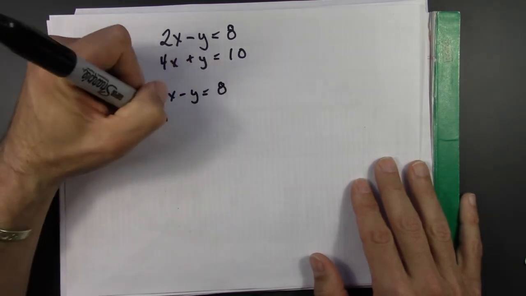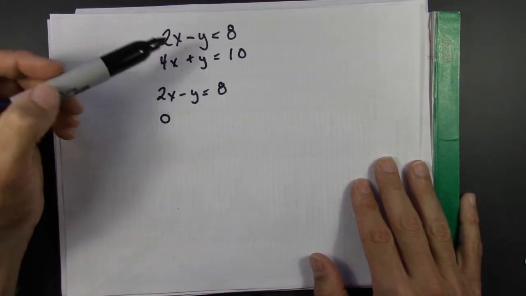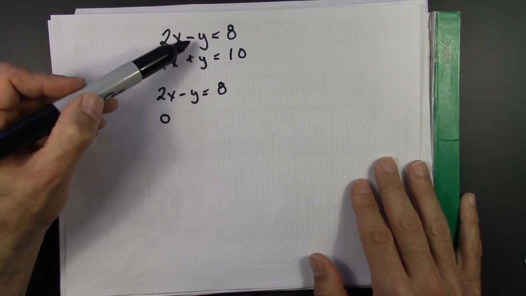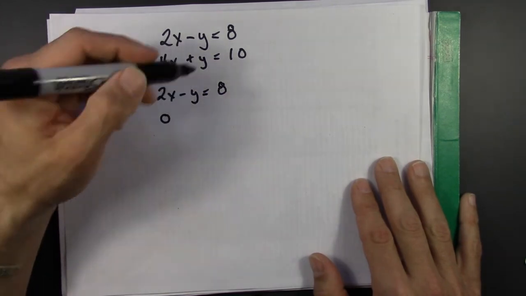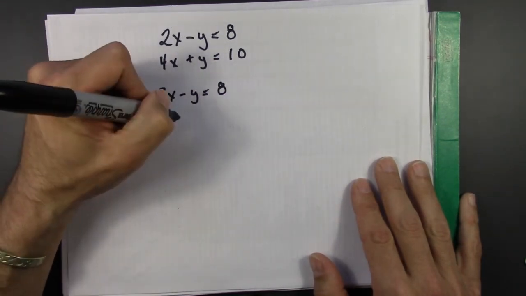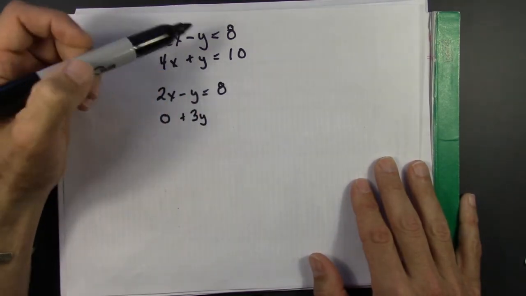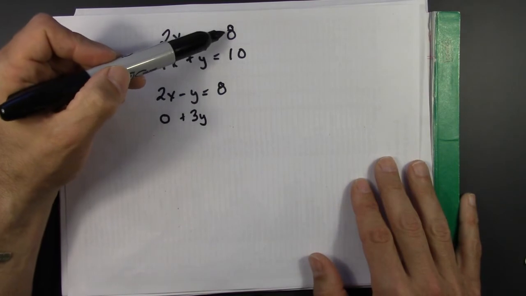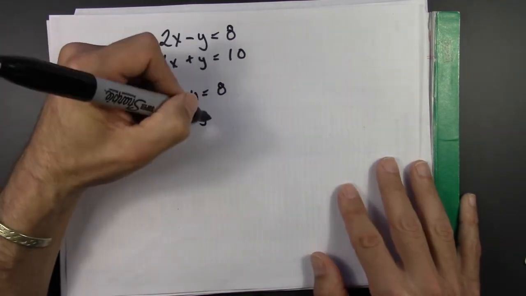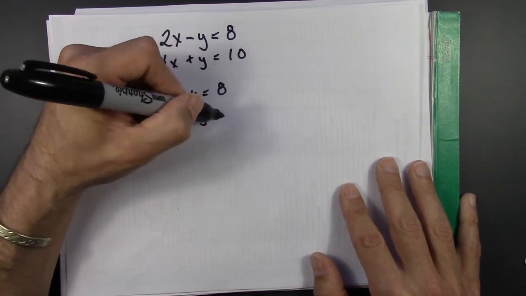4x minus 4x is 0. y minus negative 2y is plus 3y. And then I take this 8, I double it, multiply by 2, I get 16. 10 minus 16 is minus 6.